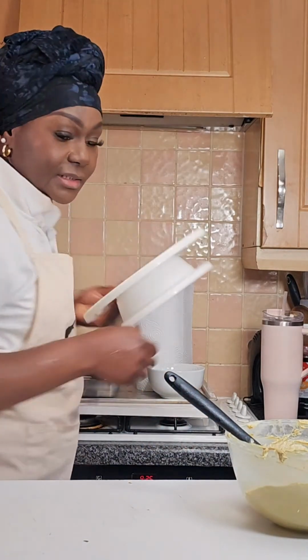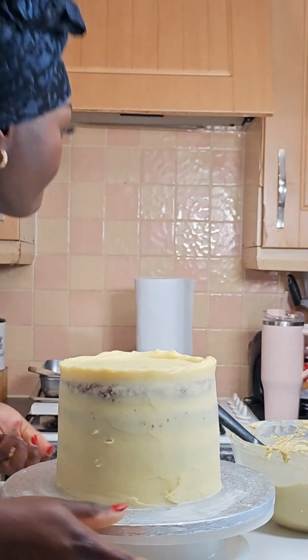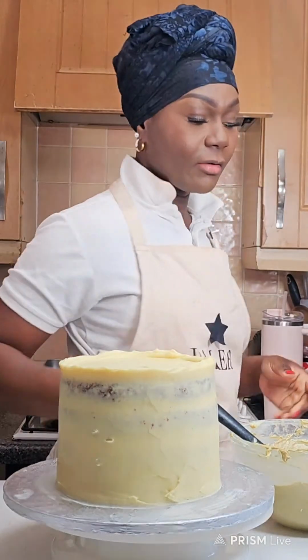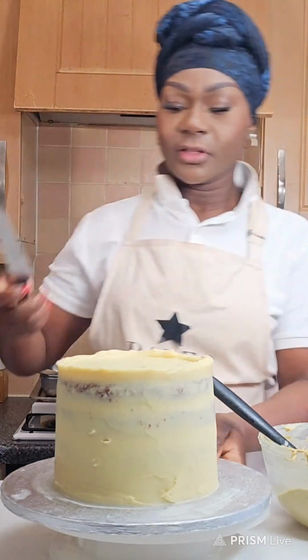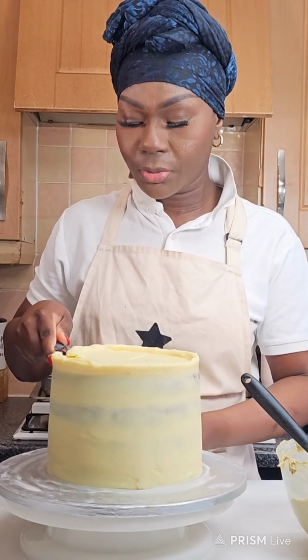But before we do that, let's get our... okay, our cake is back, and for that we're going to start by trimming the top.